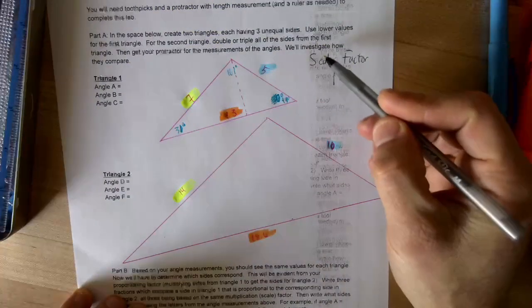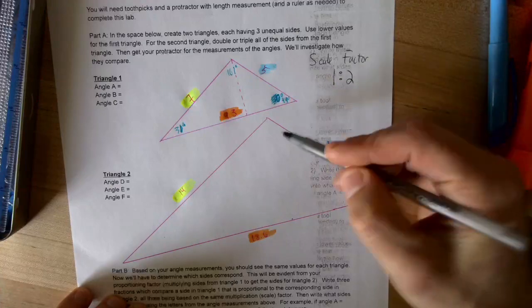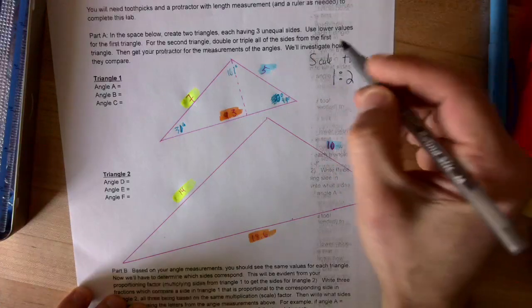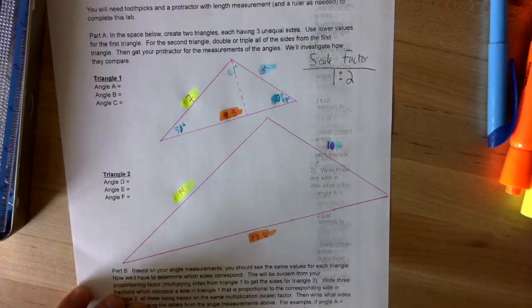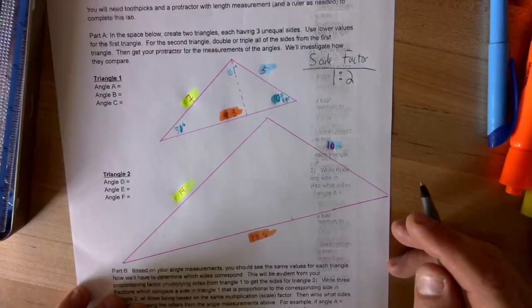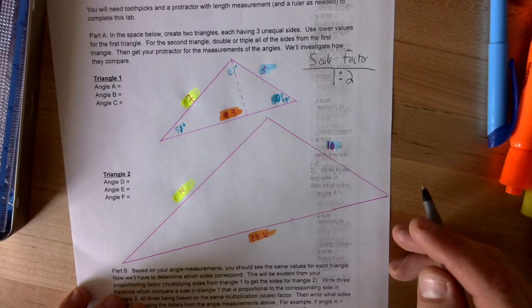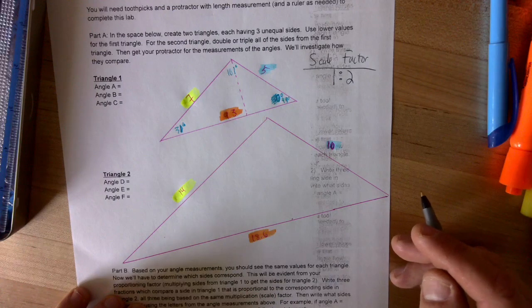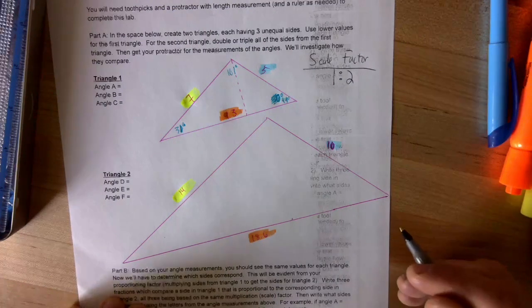So, not only do these triangles have proportional side lengths, but we see this proportional relationship we call scale factor. Question? Like, when you double each of the sides, do you have to double the measurement of the angle? That's a great question. Like the length of the angle.